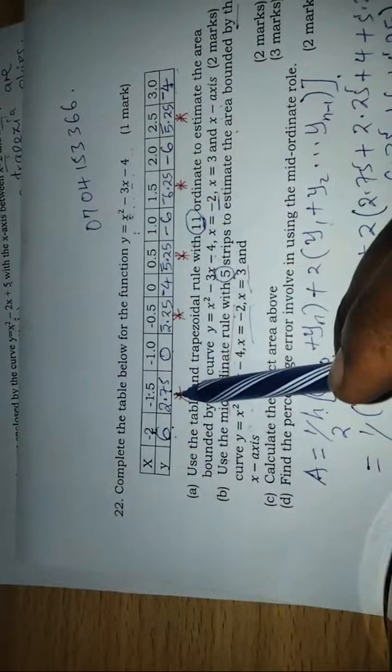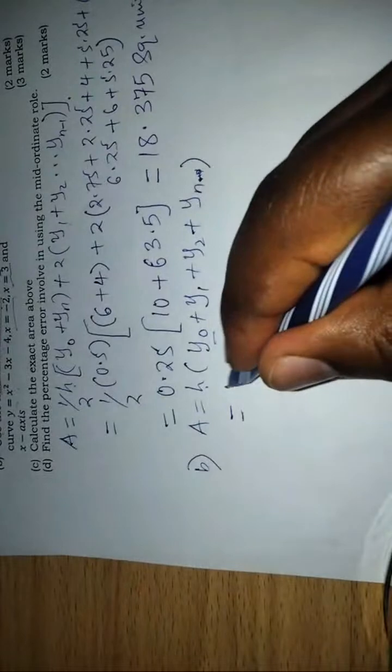So from the mid-ordinate here to this one, we have negative 1.5 and negative 0.5. You can see the value is 1 there. Then here from negative 0.5 to 0.5, the value is 1. From 0.5 to 1.5, the value is 1. Therefore, there is a uniform height of 1. It's what we are using here.